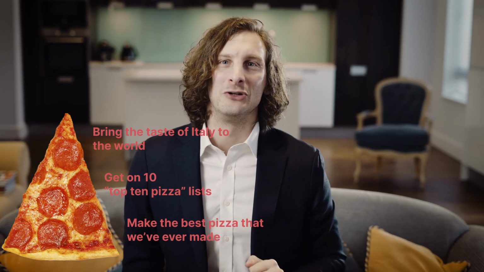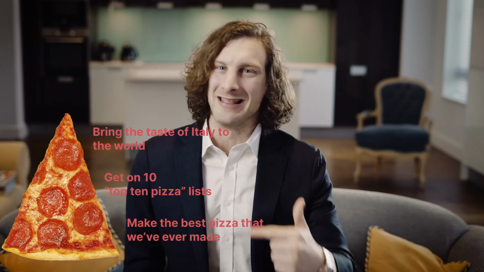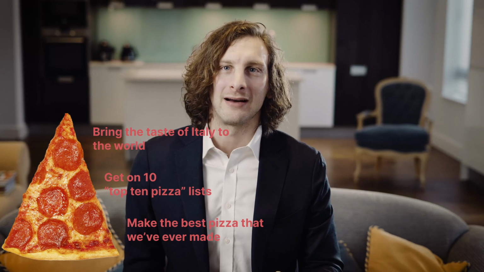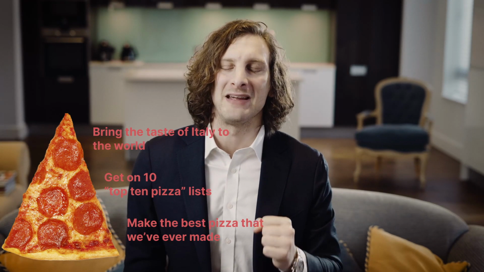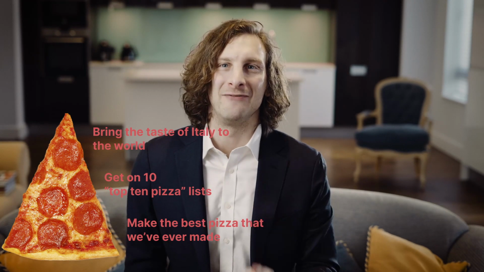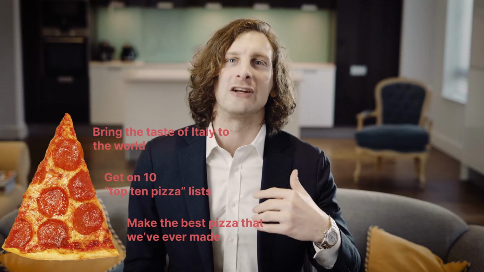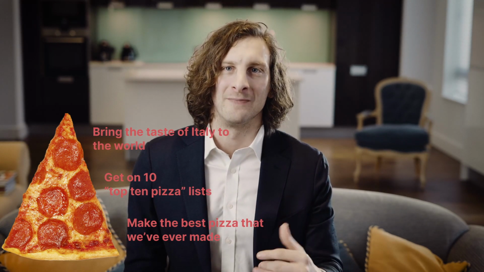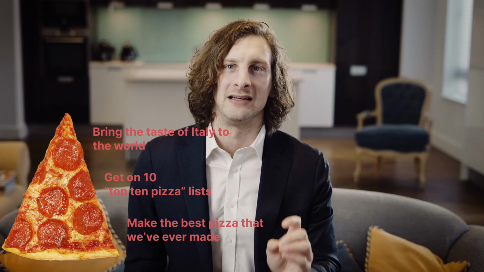We have made the best pizza that we, the company, has ever made. And if we achieve the objective, then we're one step closer to achieving the strategic goals. If we've made the best pizza ever, it's more likely that we're going to go on those best pizzas in the country lists. And if we achieve that strategic goal, we're going to get one step closer to our vision of bringing the taste of Italy to the world.